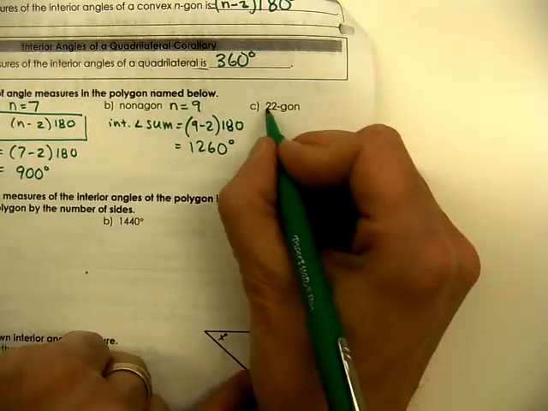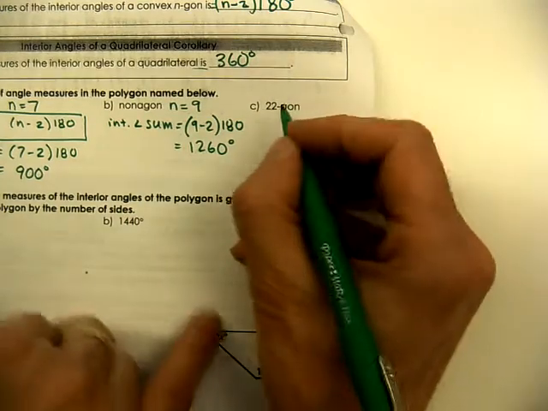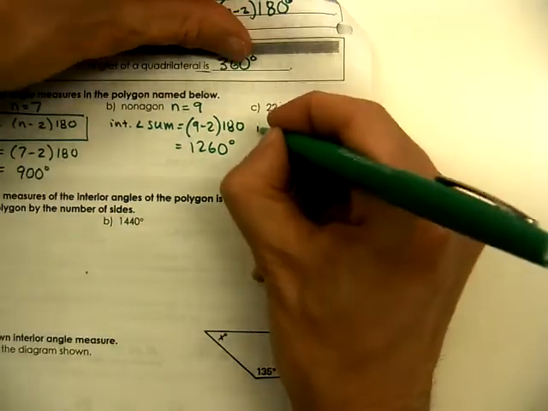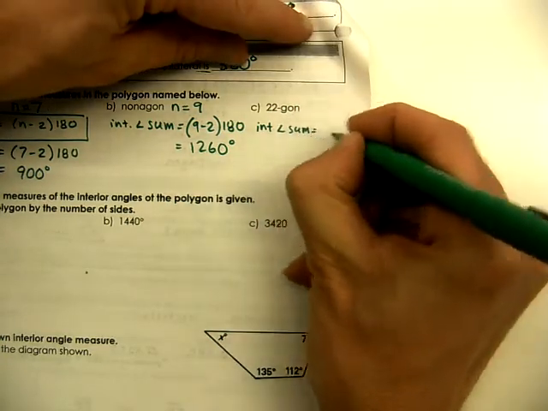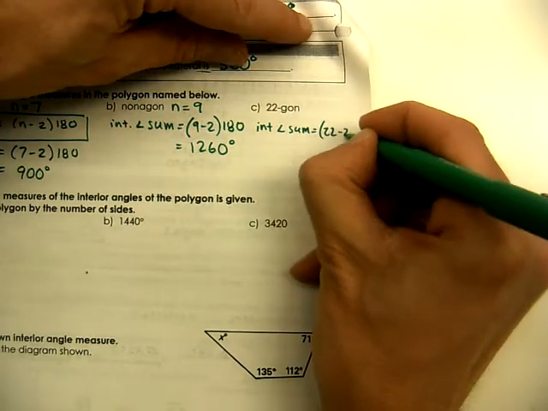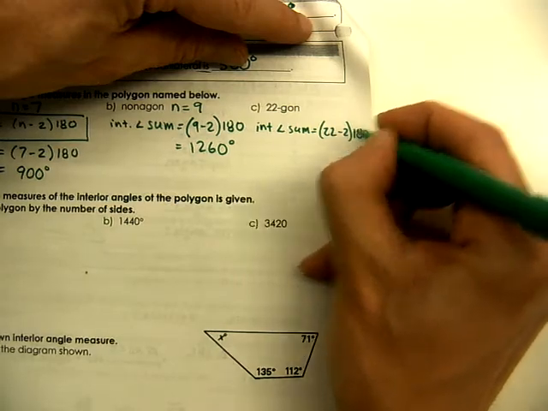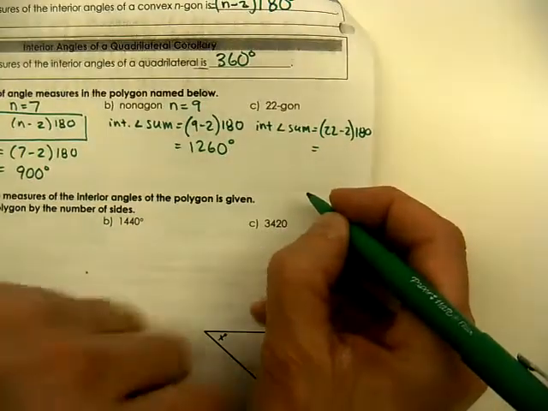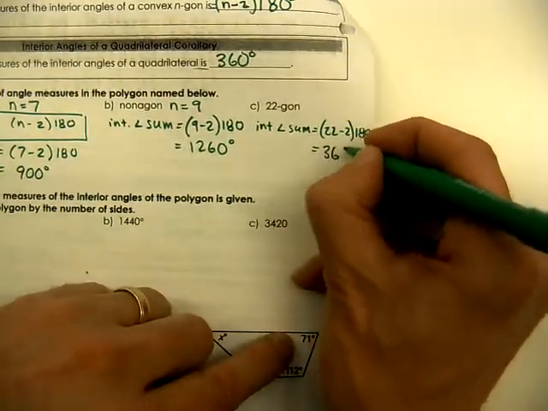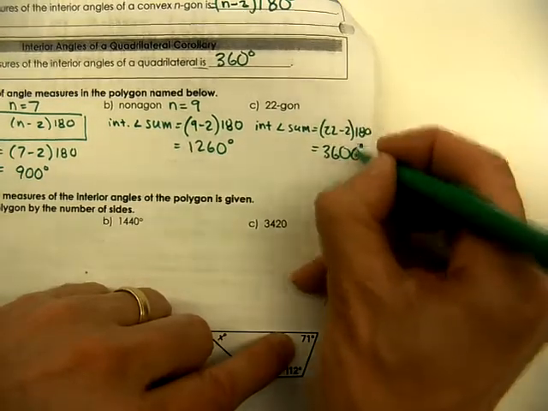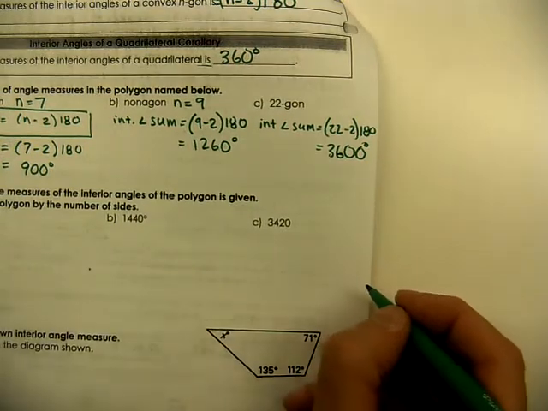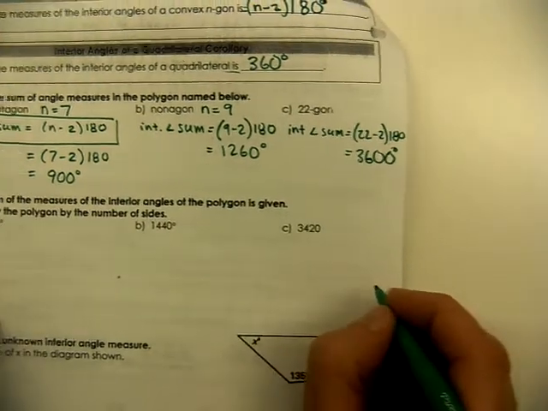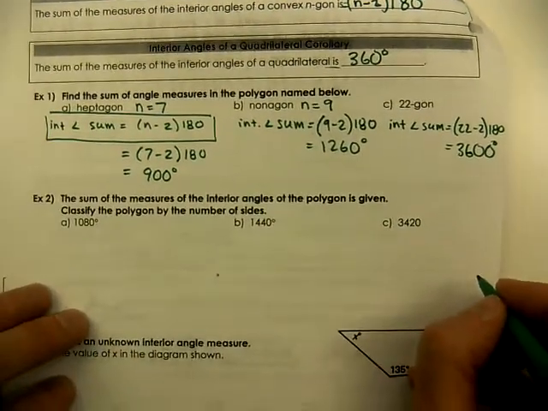Here's one more. What if it's a 22-sided polygon, a 22-gon? All right, we can do that. The interior angle sum is 22 minus 2 times 180. Again, with these big numbers, we're relying a lot on our calculator to get this done. So 3,600 degrees.